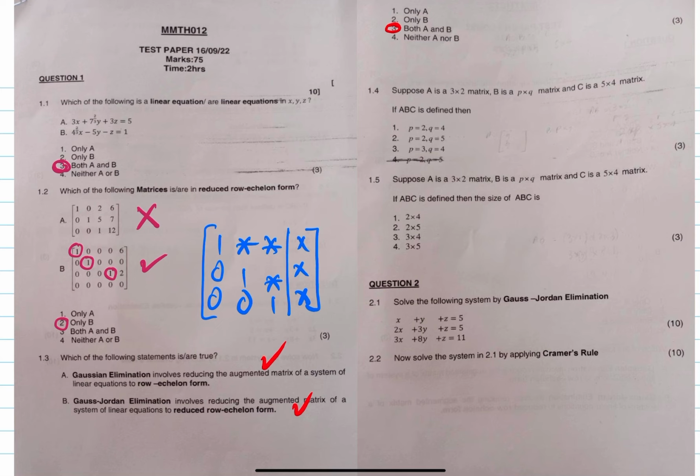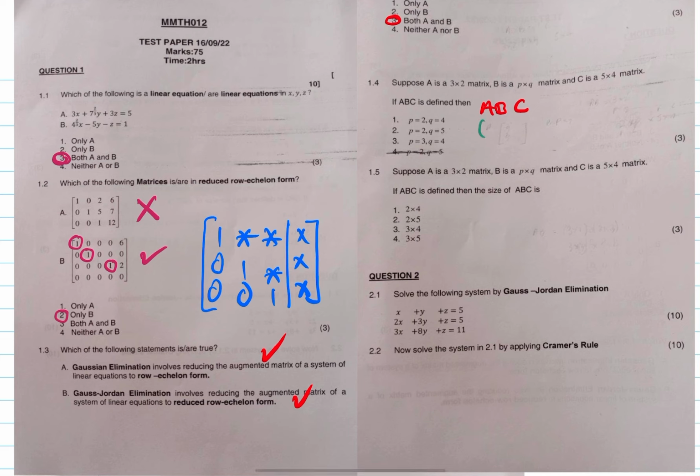Let's check. We have A, B, C, and we are given something. Our A is 3 by 2. And then what is our B? Our B is P by Q multiplied by C. So C is 5 by 4. They are saying if this matrix is defined, what is the value of Q and P?